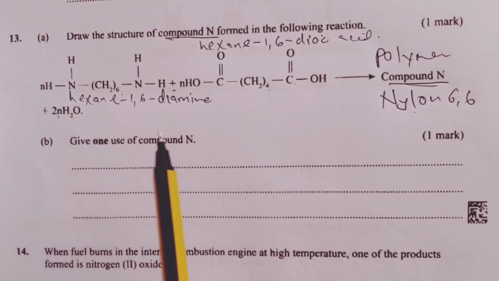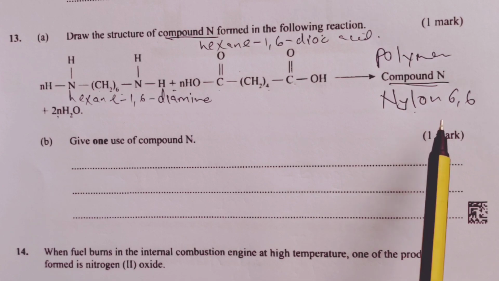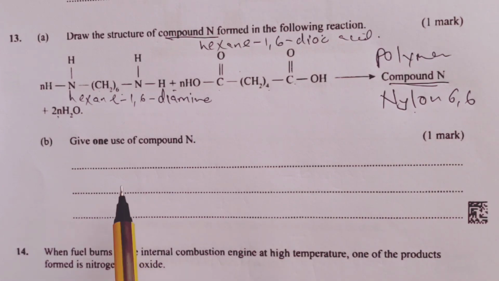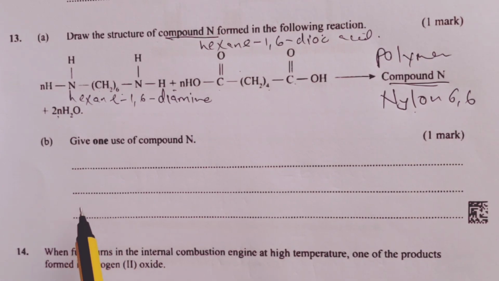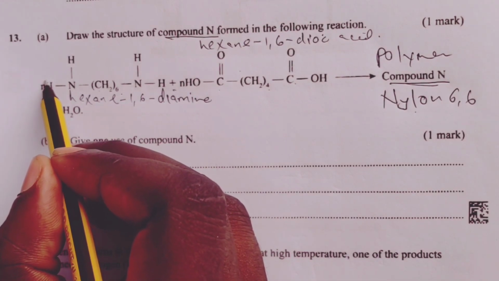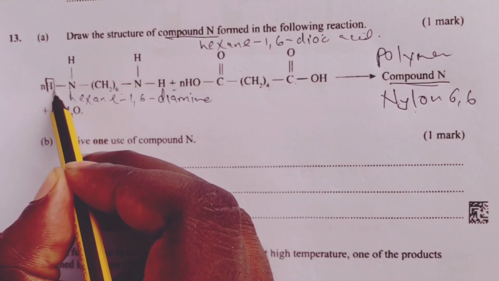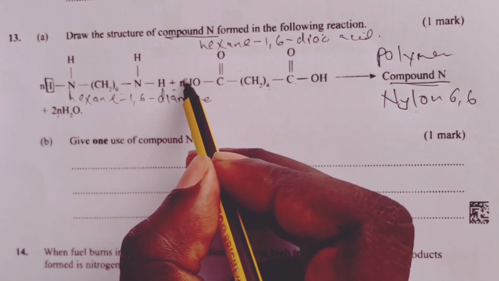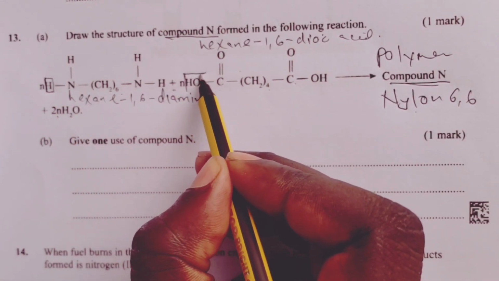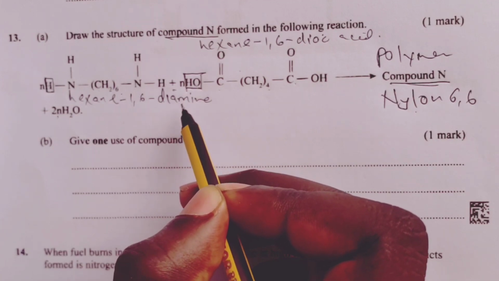Now, we want to draw the structure of our polymer, and it is quite easy to do. What a candidate should take note of is this hydrogen here will combine with this OH here to form water.